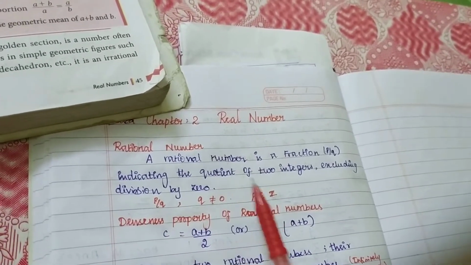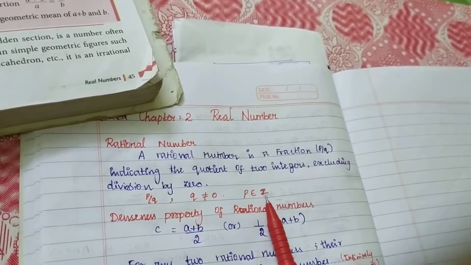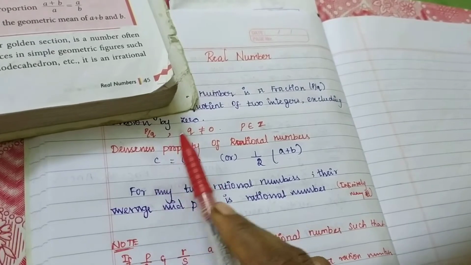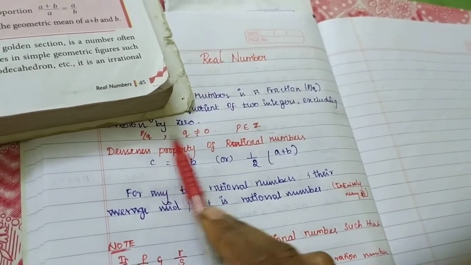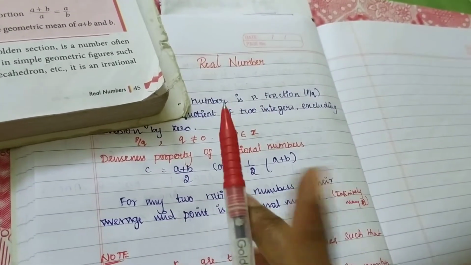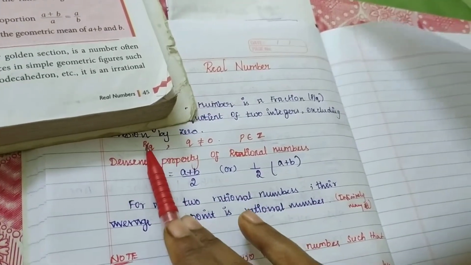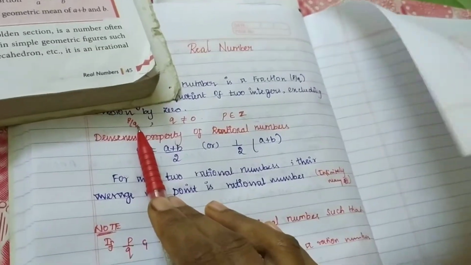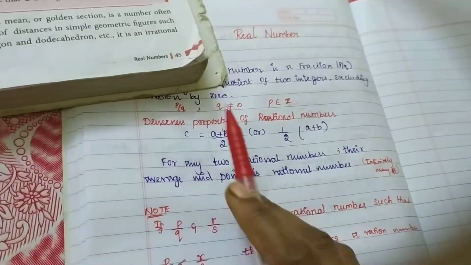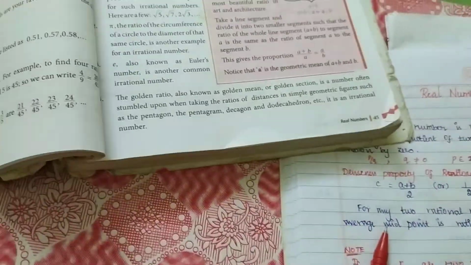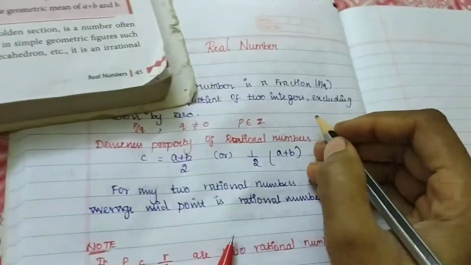The p means the quotient number is an integer. So both the numbers are integers, but the q value is not equal to 0. That's the major point. It's a rational number, the normal format. Rational number means we have a fraction p by q form. Whatever number you have, your denominator should not be equal to 0.